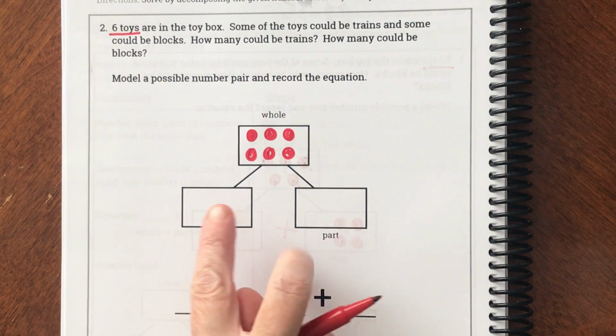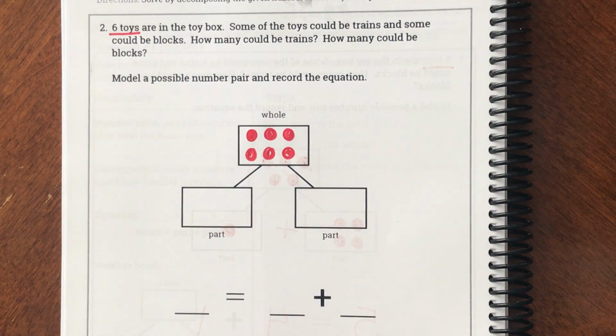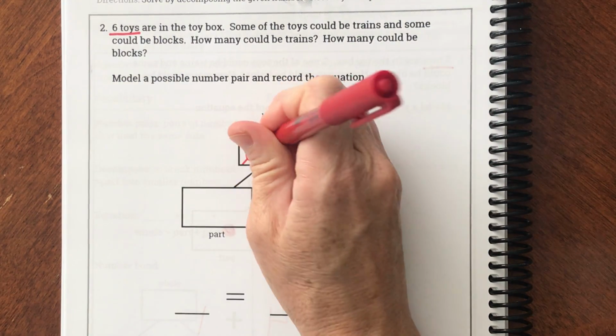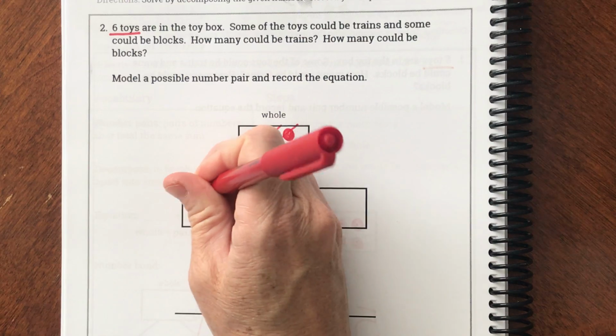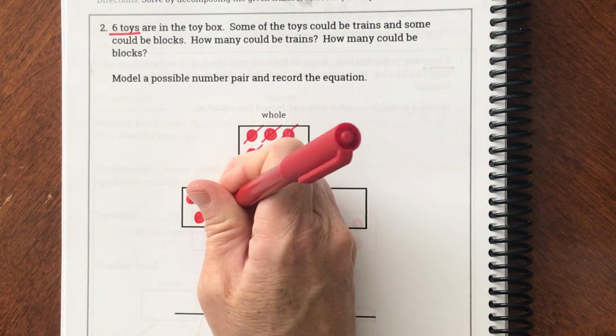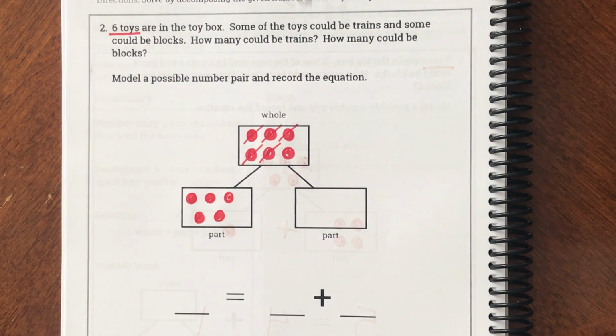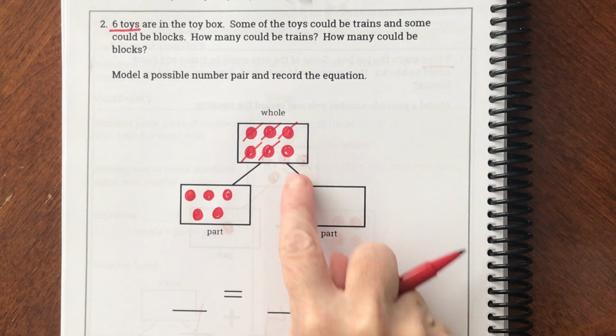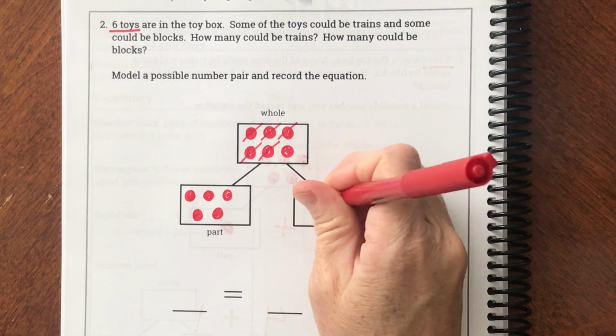So how many do I want to break it up and put in this first box? I'm going to say, let's put 1, 2, 3, 4, 5 in this first box. If I put 5 there, how many are left to put here? Isn't there just 1 left?